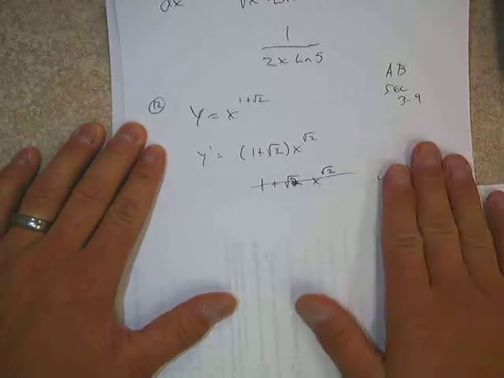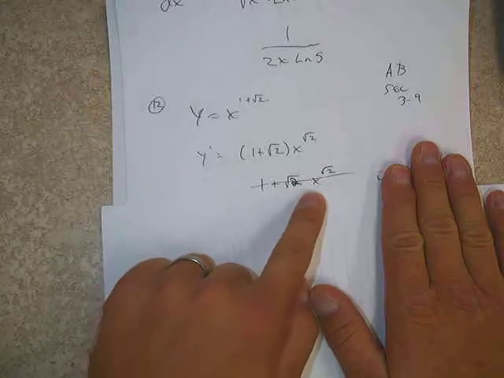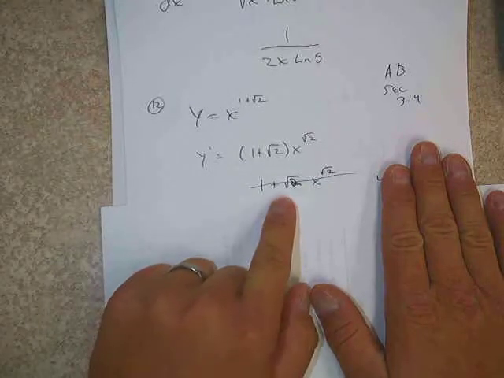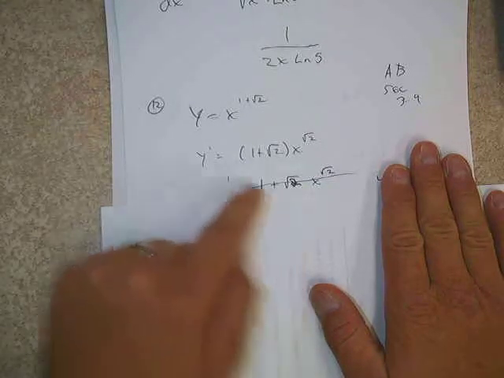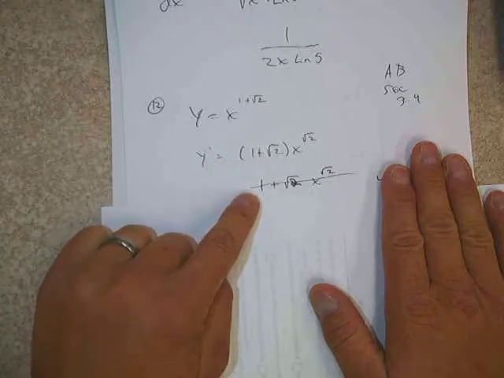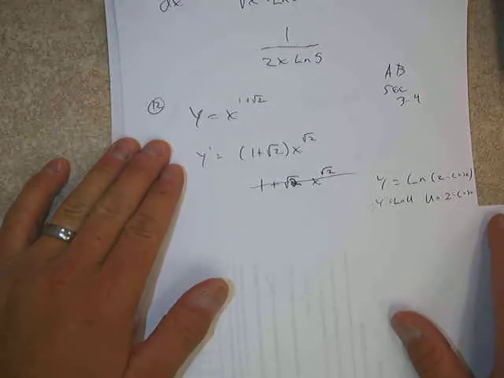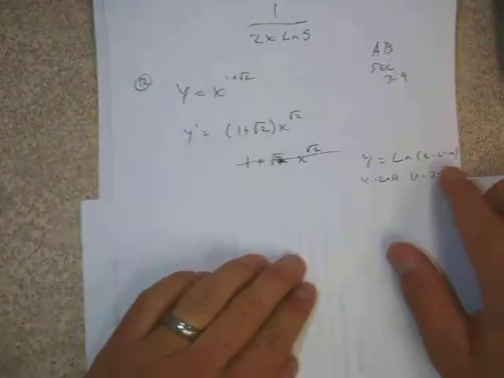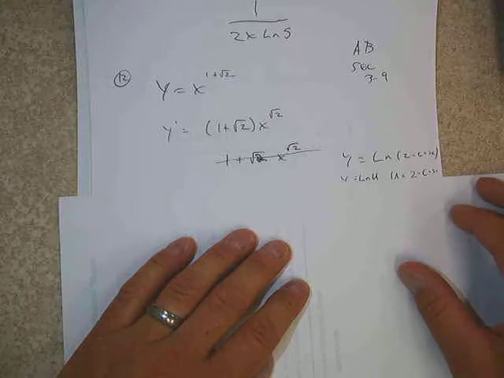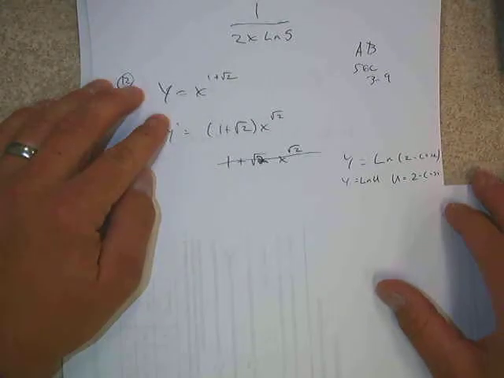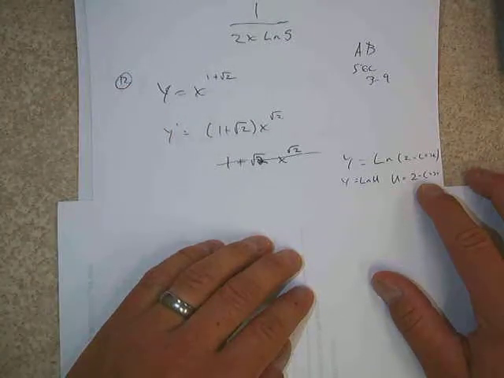Okay, if I write 1 plus radical 2 x to the radical 2, because again we're going to subtract 1 from the power and we'd be down to radical 2. Now I caution you also that I see a lot of mistakes sometimes where people write 1 plus radical 2 and then times x to the radical 2 with no parentheses. Okay, this is not the same as this. Make sure you have parentheses around any binomial argument.